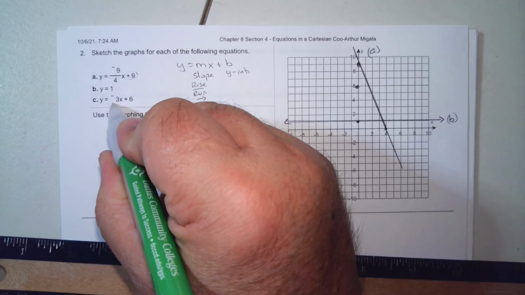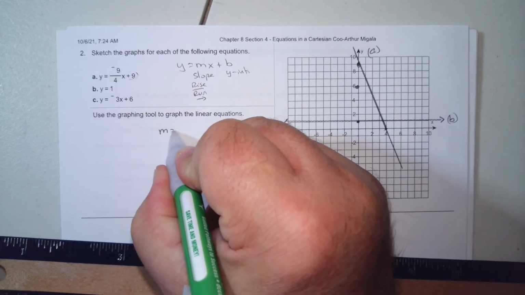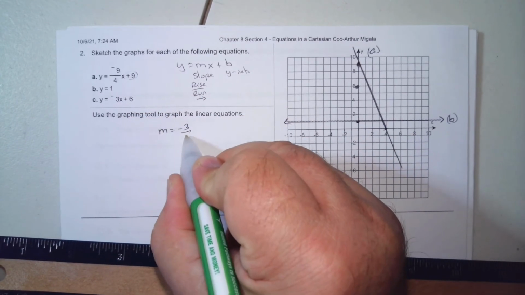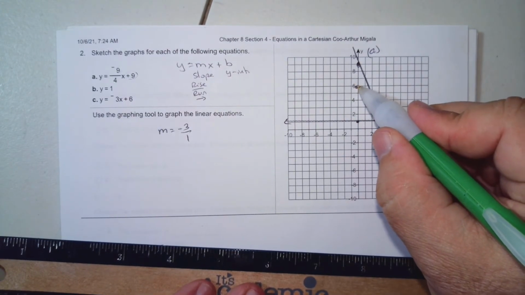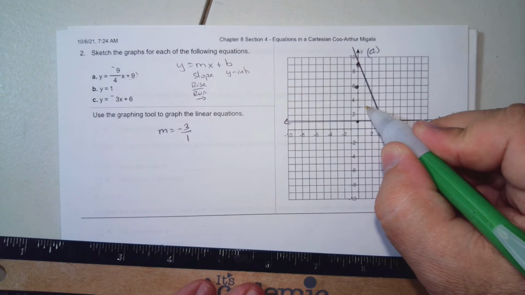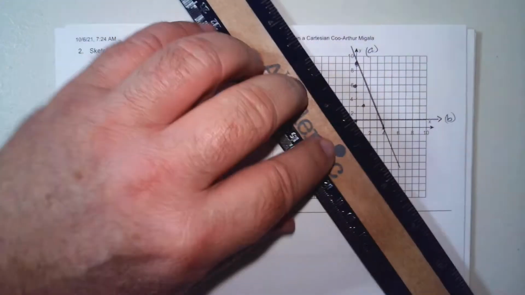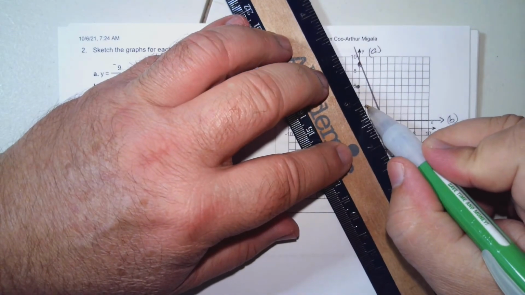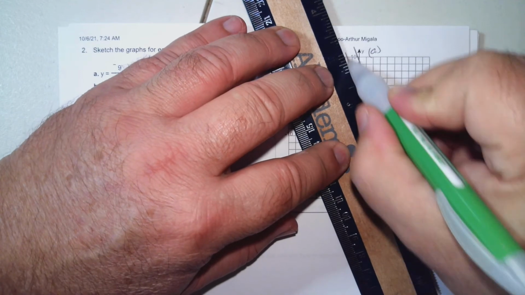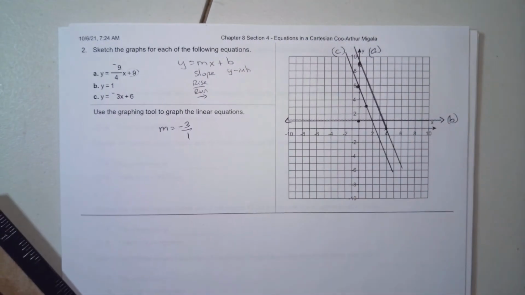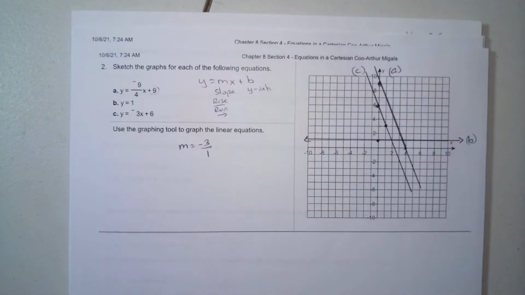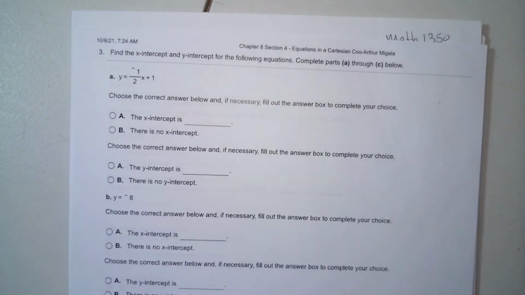The slope is negative 3, which means it's negative 3 over 1. So from the y-intercept, I drop down 3 points and over 1. So that's C. They're not parallel, just slightly off.